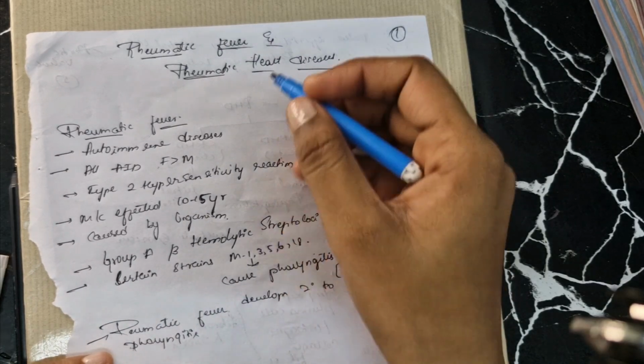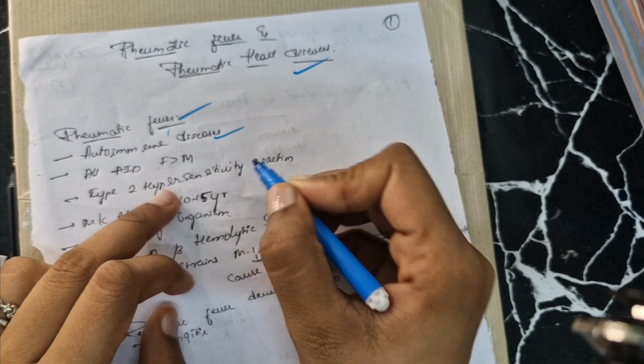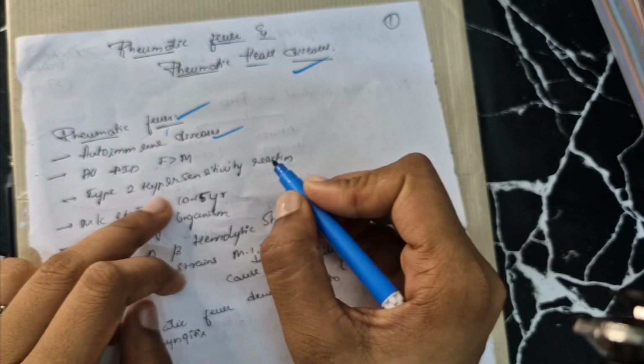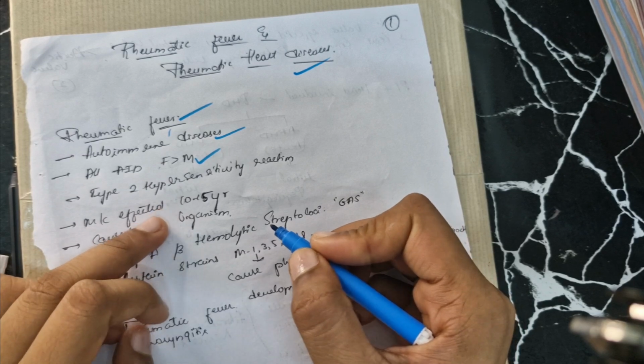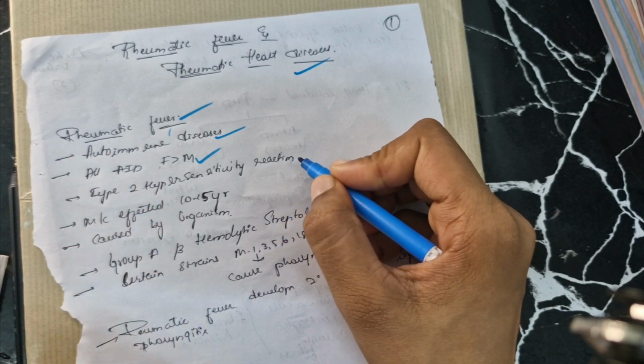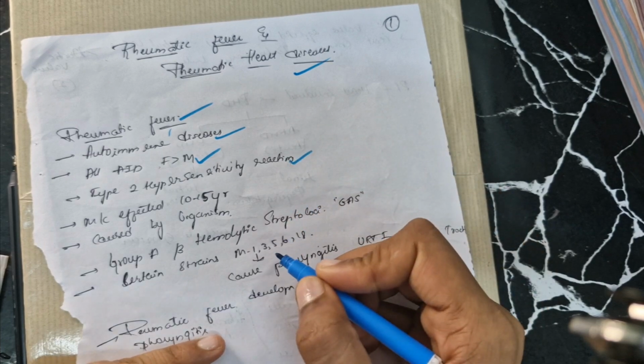This video will be learning about rheumatic fever and rheumatic heart disease. Rheumatic fever is an autoimmune disorder. All autoimmune disorders are most commonly seen in females, so females are more prone to this disease than males. There are four types of hypersensitivity reaction, and this is a type 2 hypersensitivity reaction.